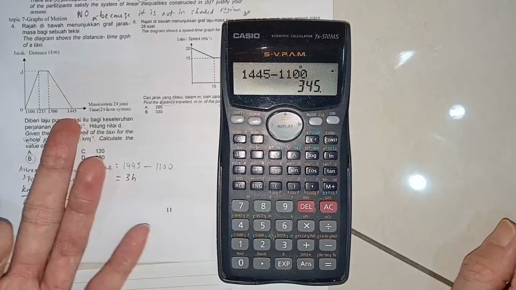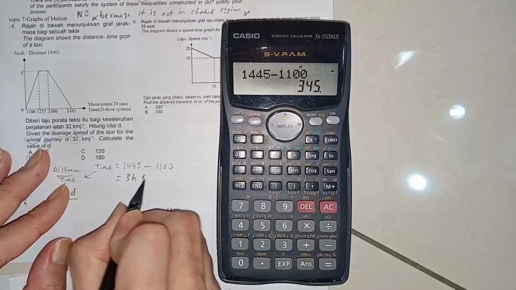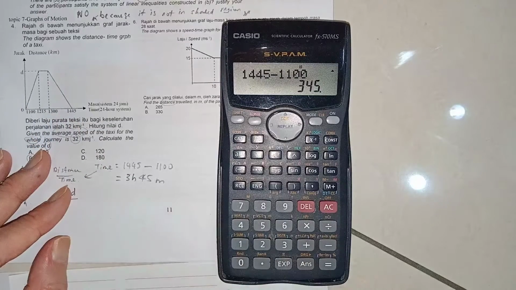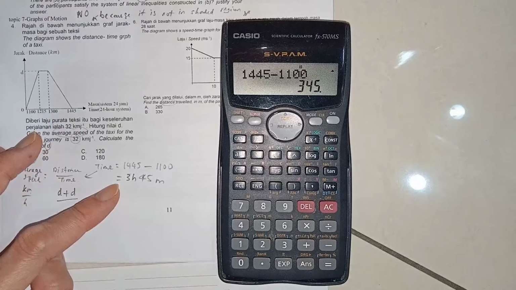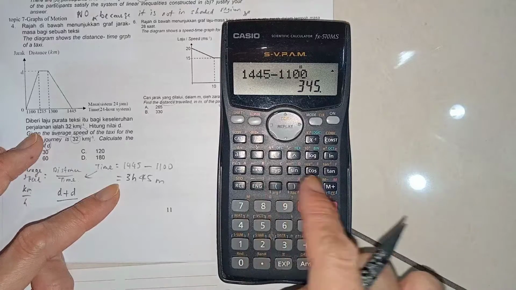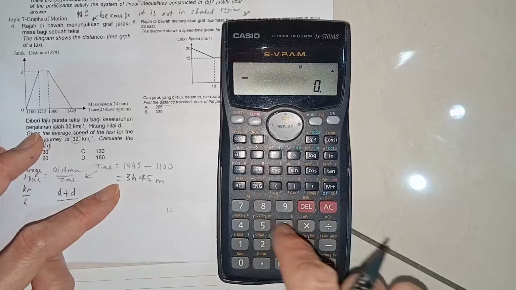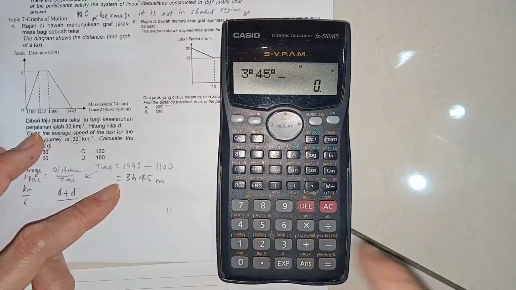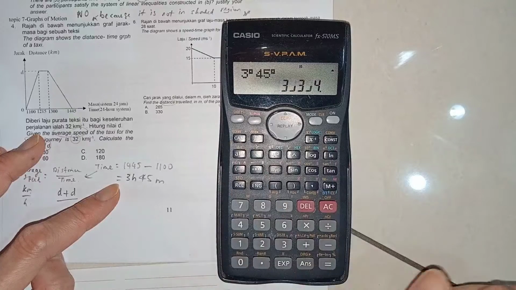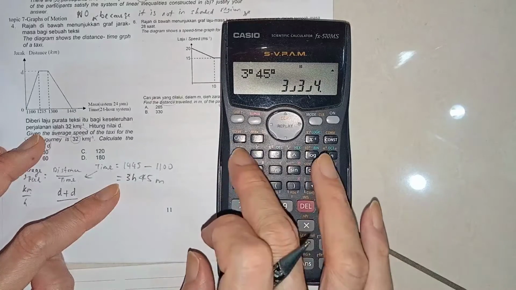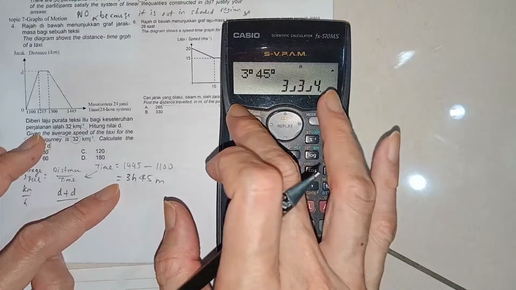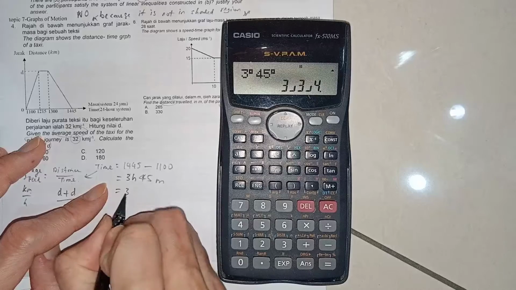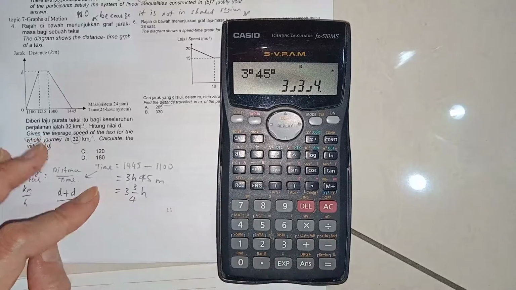Then another 45 minutes, so it's 45 minutes. This way of calculating also works. Then you can use the calculator: 3 hours 45 minutes. Another one is seconds, you press again for seconds, no need. Then you press the ABC button, you get fraction, and you get 3 over 4 hour.